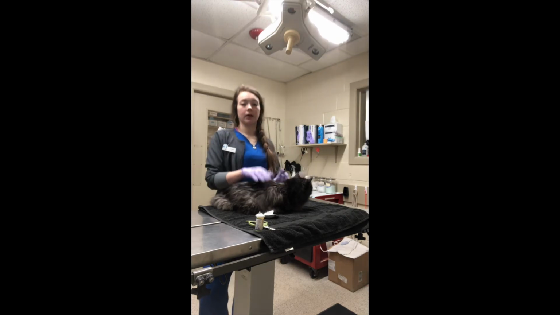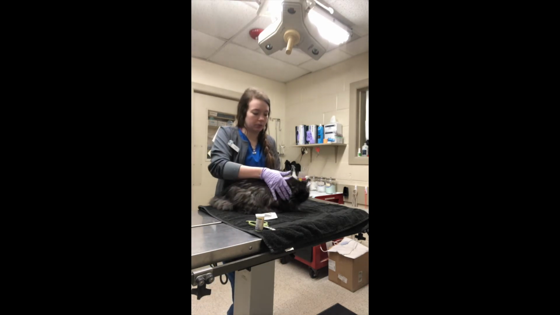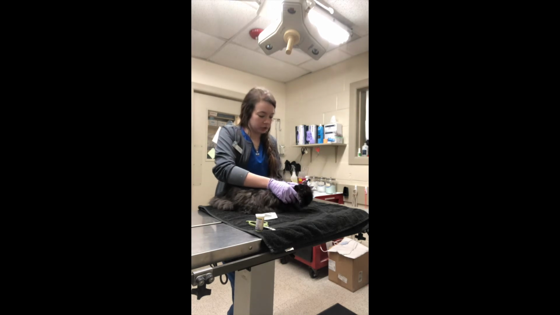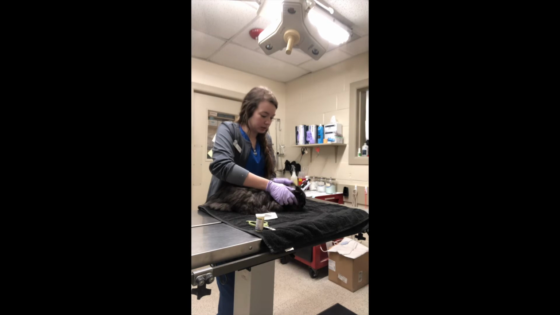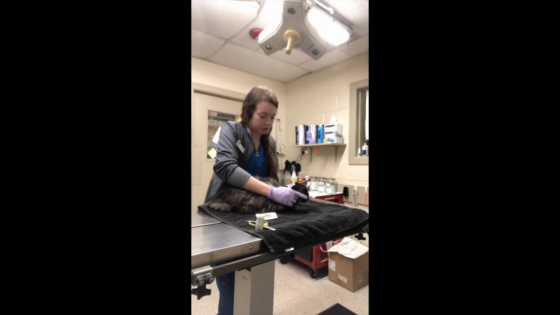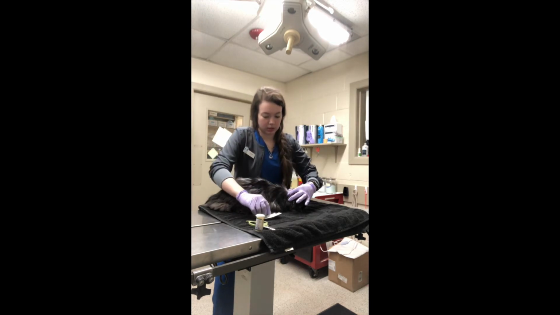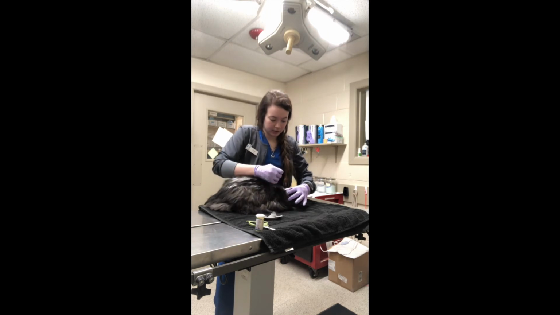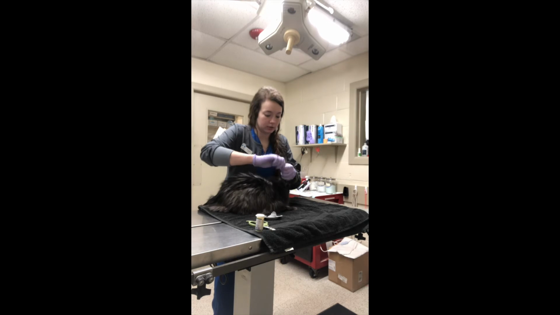Okay, I'm going to apply a topical medication. Today, Tybalt's going to get Revolution, which is the topical flea and tick prevention. So behind her neck, I'm going to split the hair to part to where I can get to the surface of the skin. And I'm administering it on the back of the neck to prevent Tybalt from being able to lick the medication.